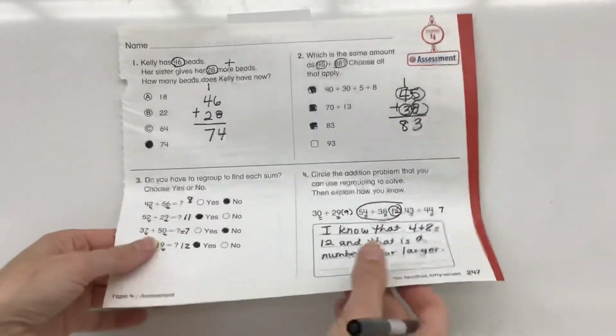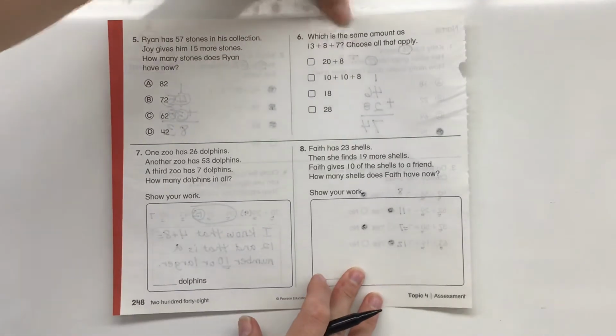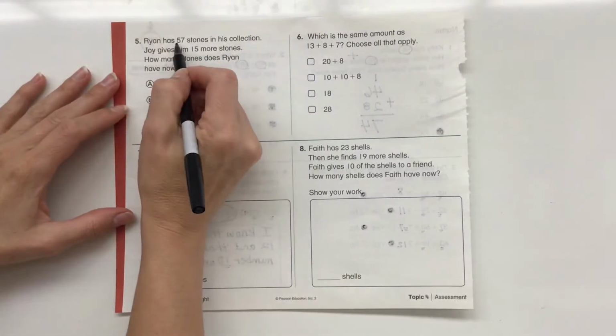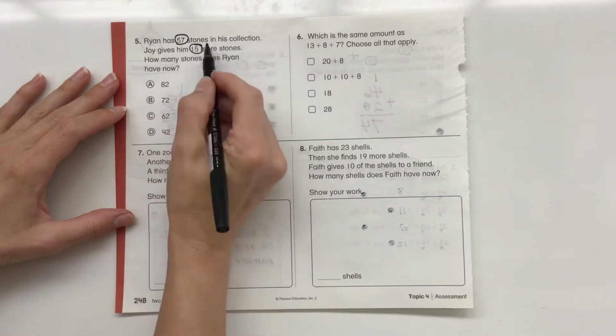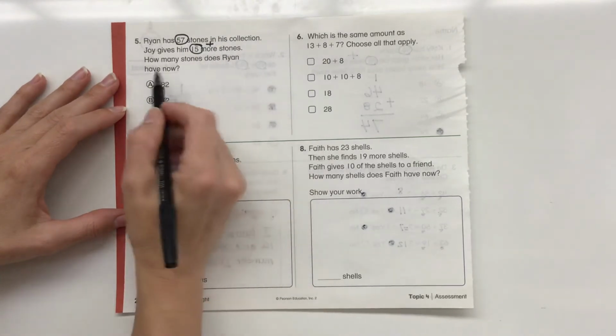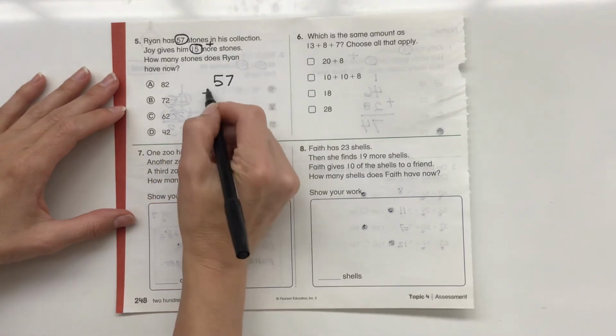All right, let's go ahead and go to our back page of the assessment here. Let's take a look at what we have. All right. Ryan has 57 stones in his collection. Joy gives him 15 more, so we know we're adding. How many stones does Ryan have now? So we had 57 plus 15.